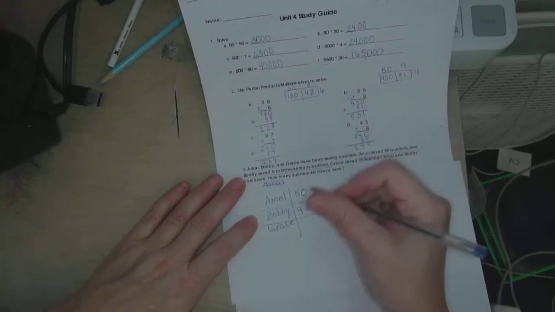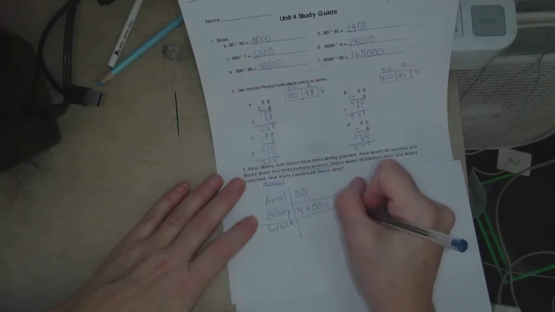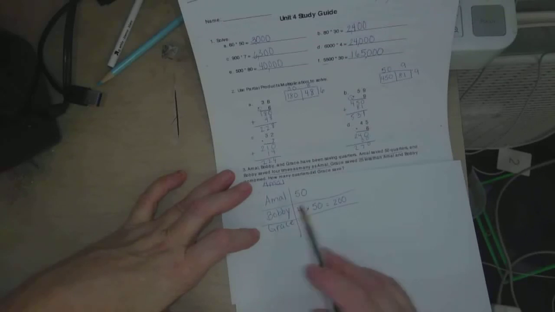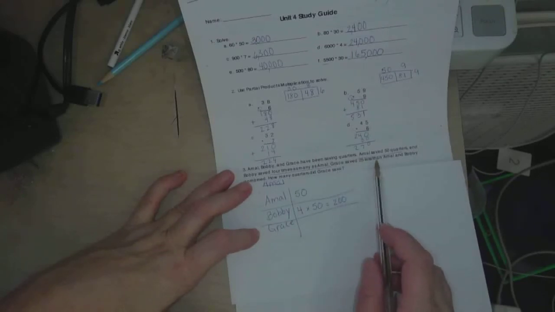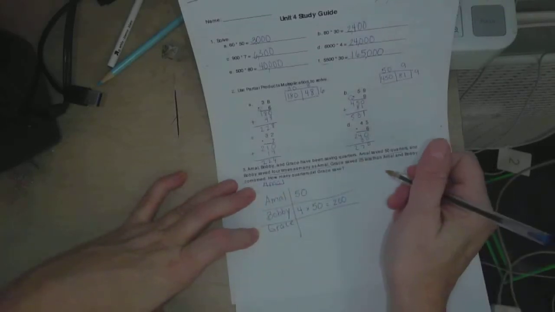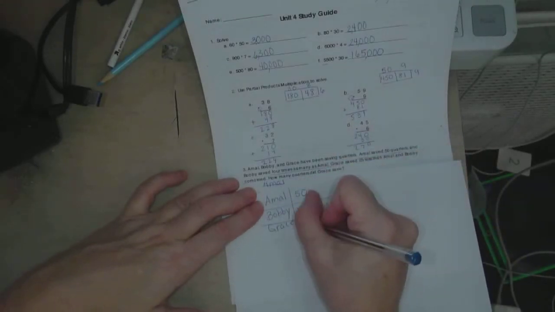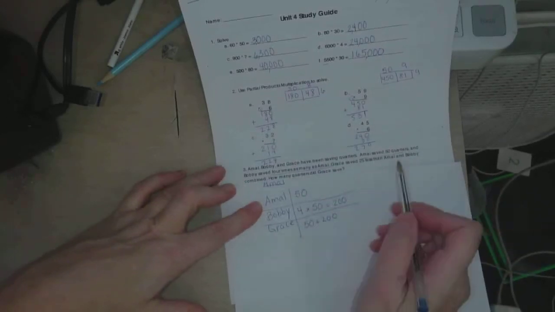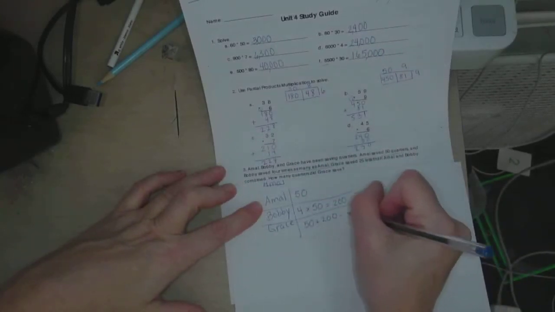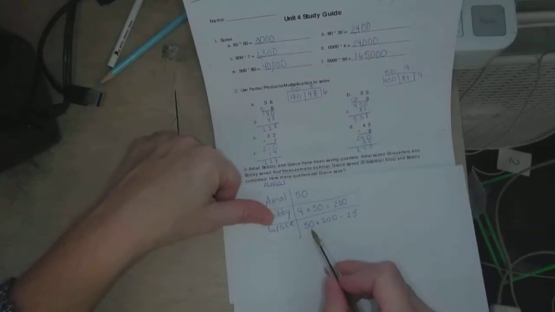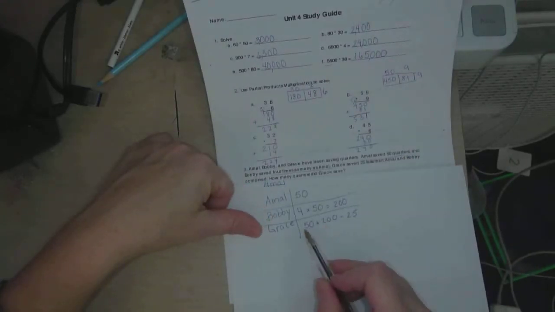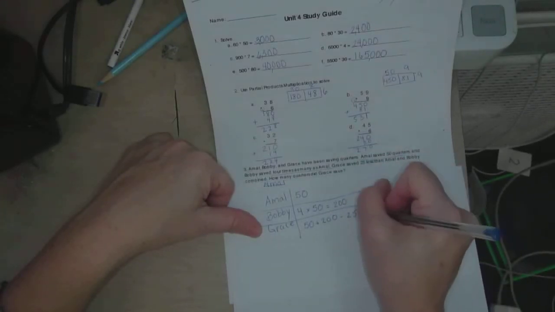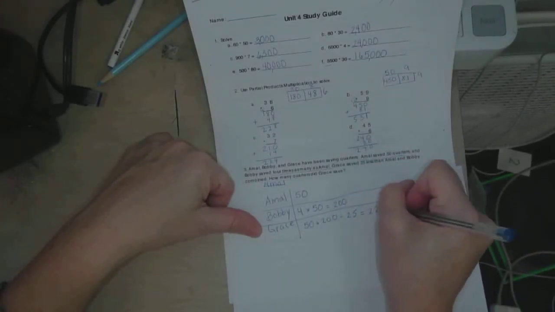And then that 4 times 50, 4 times 5 is 20. Put the 0, so 4 times 50 is 200. And then Grace saved 25 less than Amal and Bobby combined. So Amal and Bobby combined is 50 plus 200, but 25 less than that, so minus 25. So 50 plus 200 is 250, minus 25 is 225.